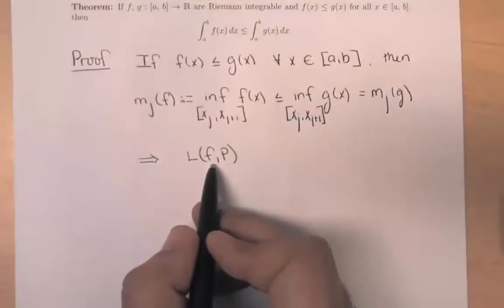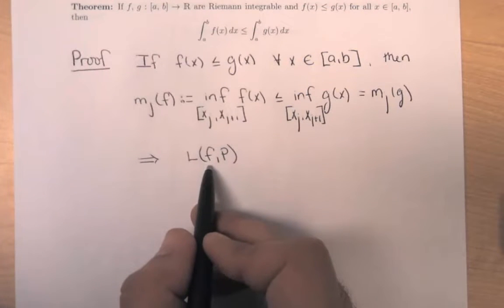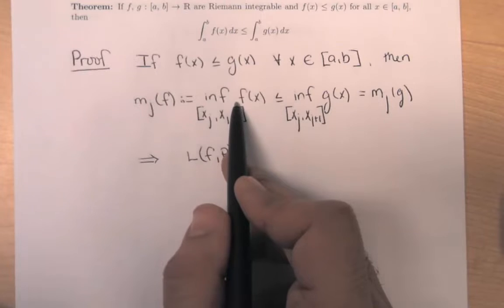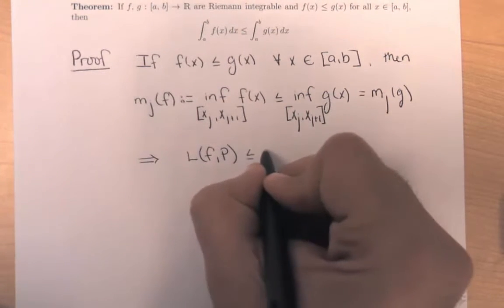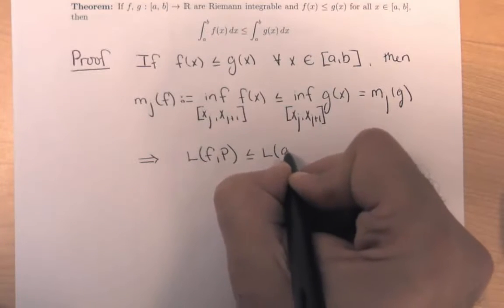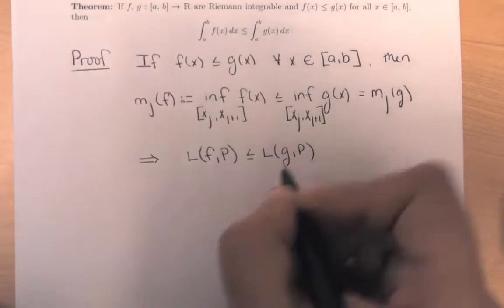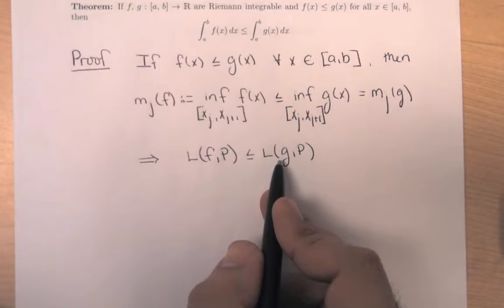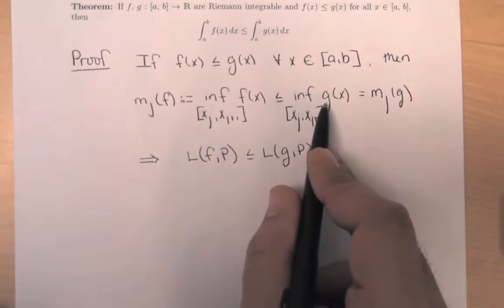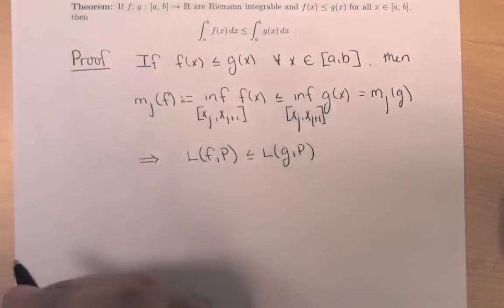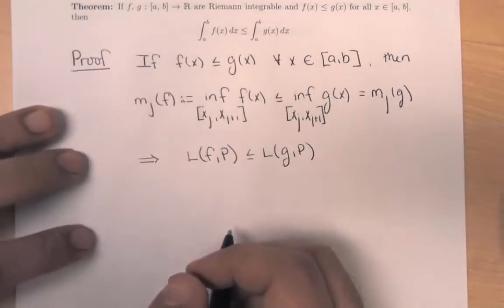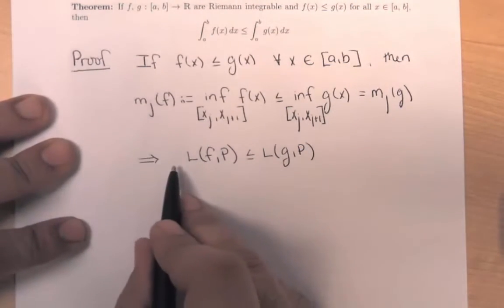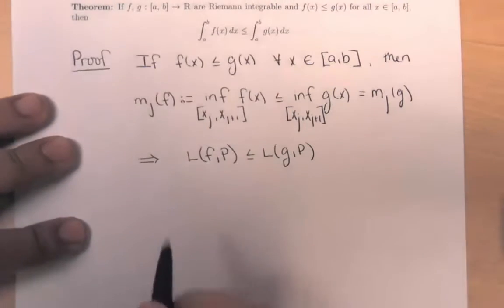It follows that the lower sum, which remember is the sum of rectangular areas whose heights are given here, is less than or equal to the lower sum of g, right? Which is the sum of rectangles with the same width but bigger or equal heights. And since this is true for every partition, it's also true for the supremum of both sides.